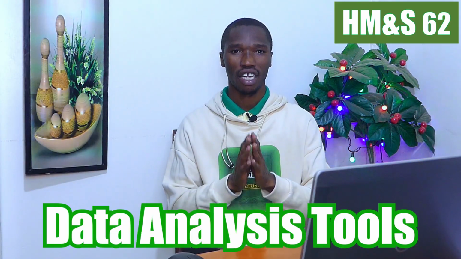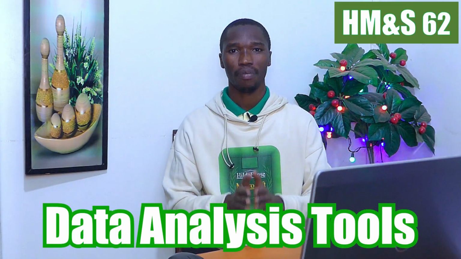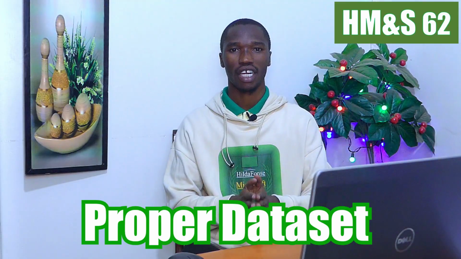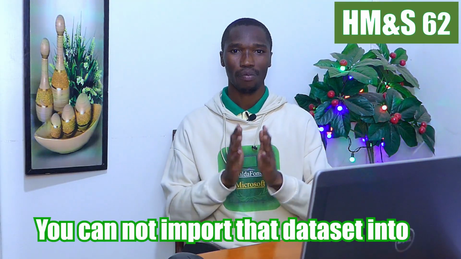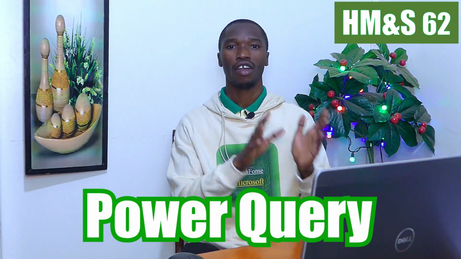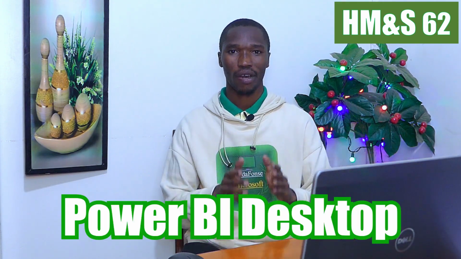Also, there are certain data analysis tools that do not accept a dataset if it's not a proper dataset. For example, if you do not have a proper dataset, you cannot import that dataset into Power Query or Power Pivot or even Power BI Desktop. Those data analysis tools will not accept any dataset if it's not a proper dataset. So let's switch to Excel and dive deep into how to set our dataset properly.